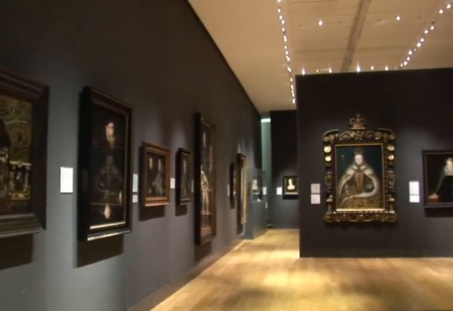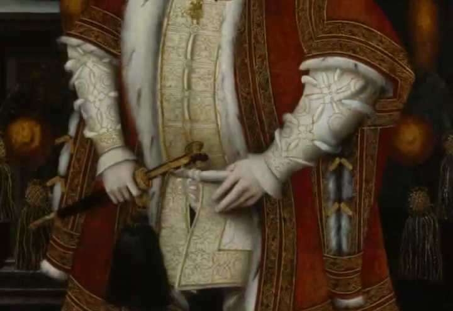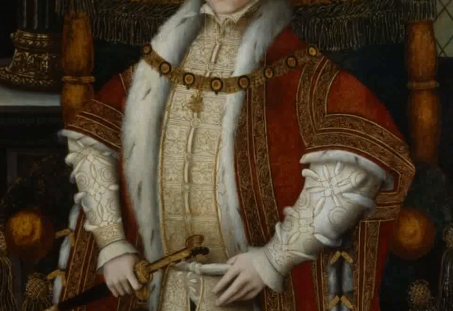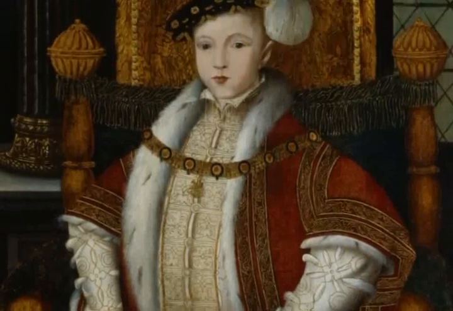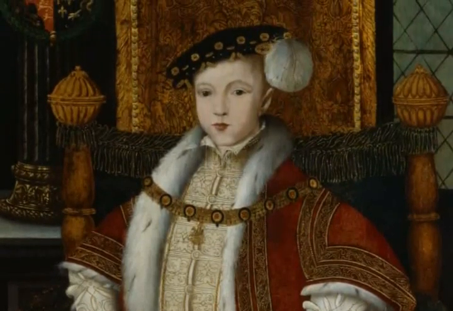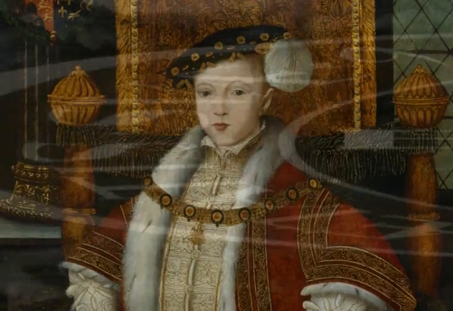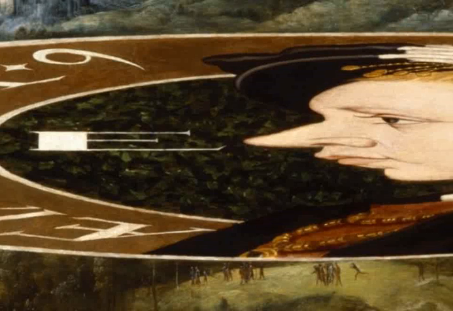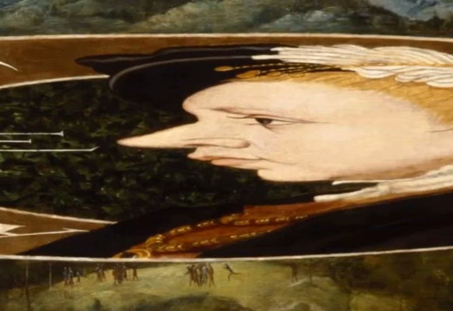Patrons and artists began to invent new uses for portraiture and develop different formats, such as the full length, which created the illusion of literally seeing the whole person before you. Portraiture could even be playful, as in the strange portrait of Edward VI in room 1, where what you see is just an elongated face from the front.